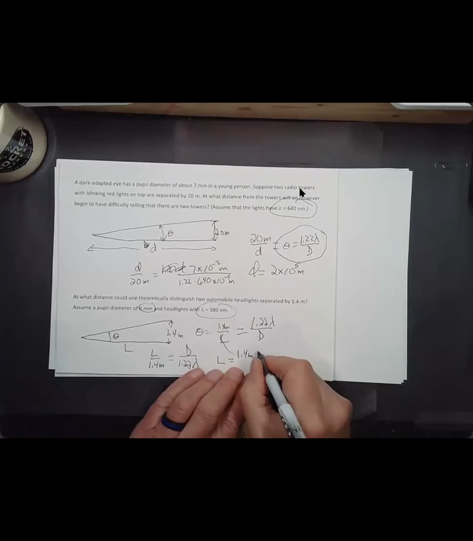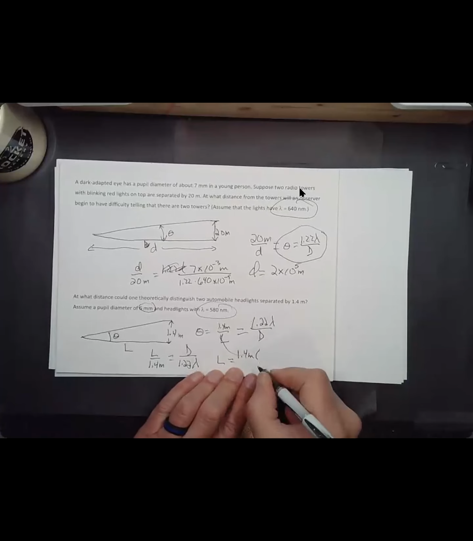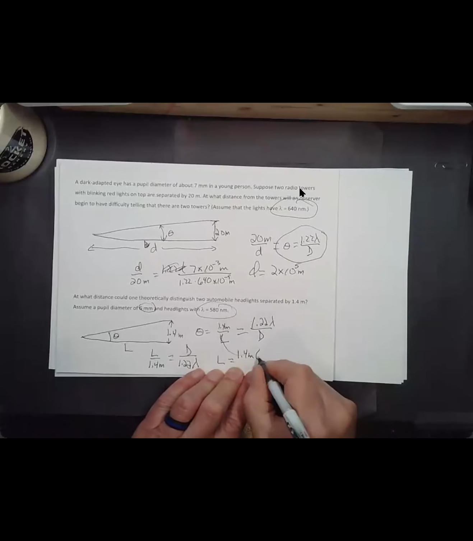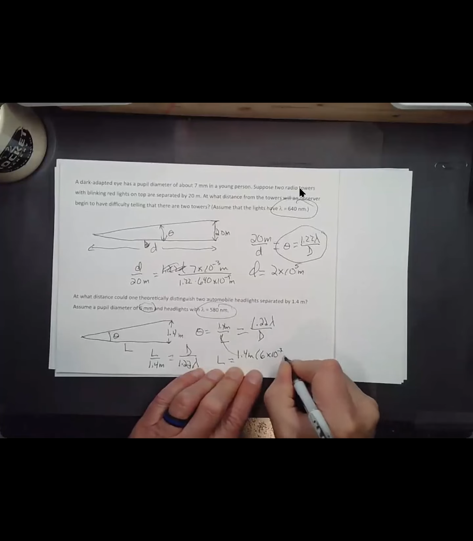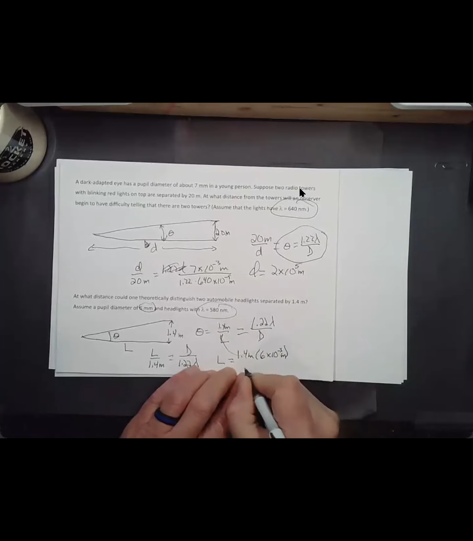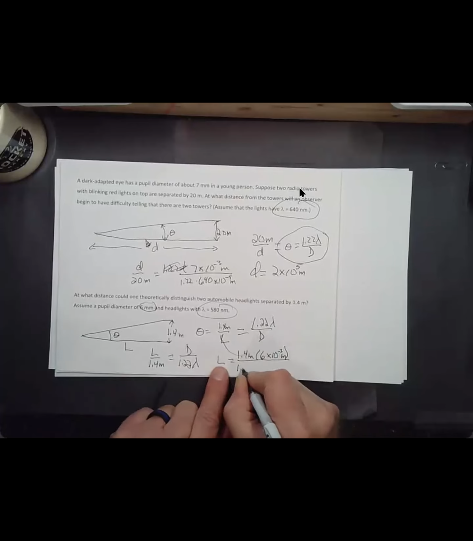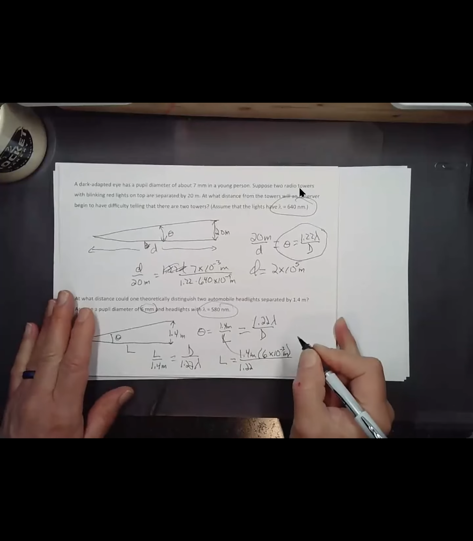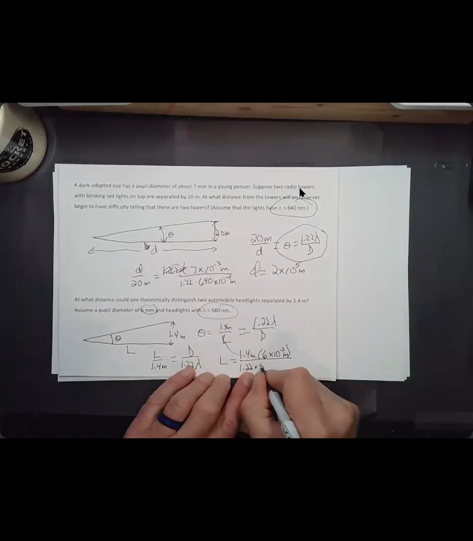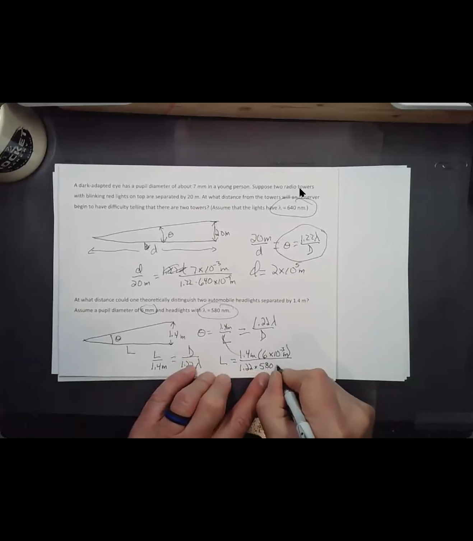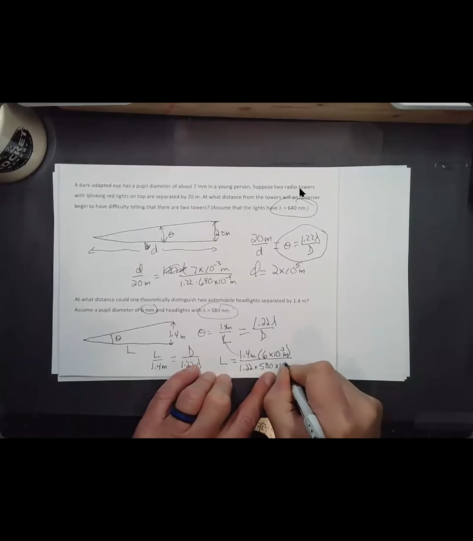I think I'm going to plug in the numbers here. D, the diameter of the eye, is 6 times 10 to the minus third meters. And then down here, we've got 1.22. Then I'll plug in the wavelength of the light, 580 times 10 to the minus ninth meters.